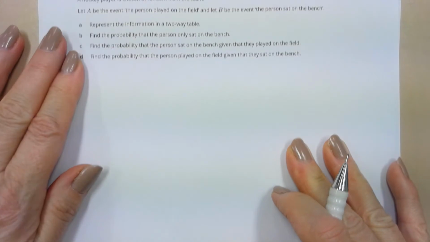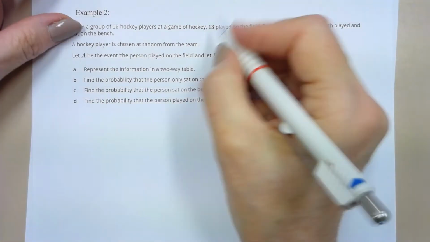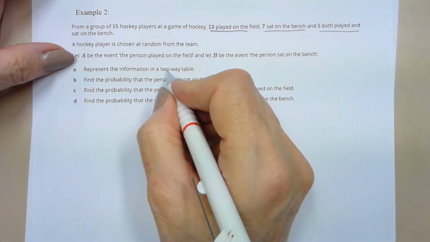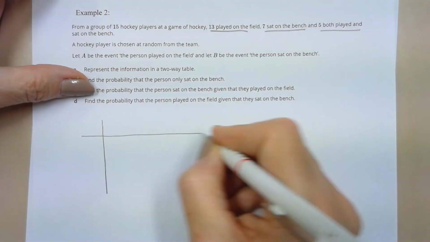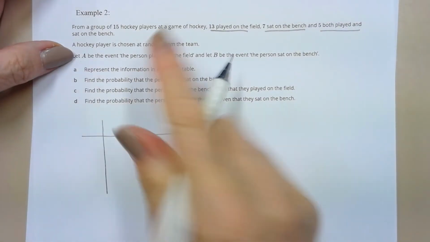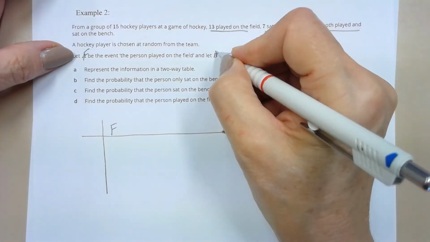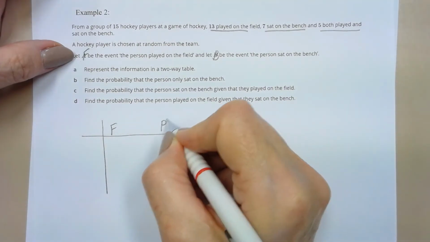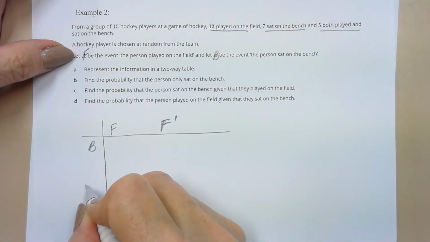Let's try this one. It says a group of 15 hockey players at a game, 13 on the field, 7 on the bench, 5 played both. It says, give us a two-way table, okay? So we've got that they're on the field. I'm going to use an F. I think it's easier to use F and bench, okay? So we've got field and not field, and bench and not bench.